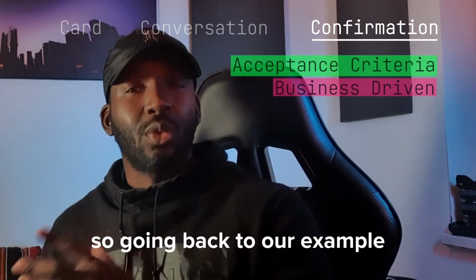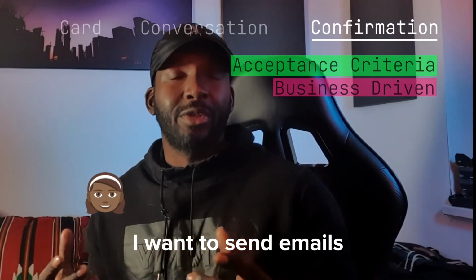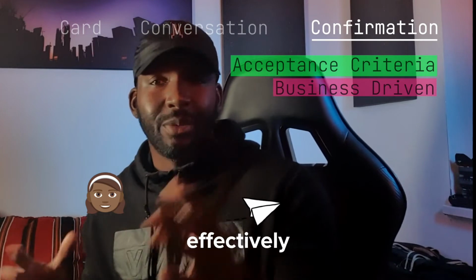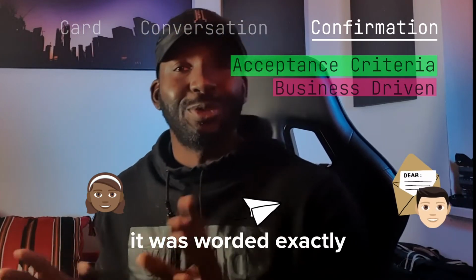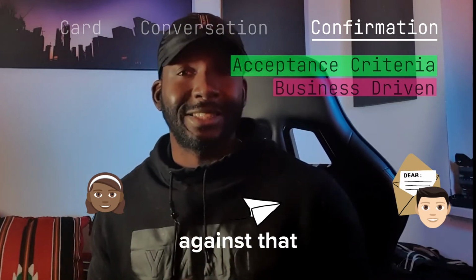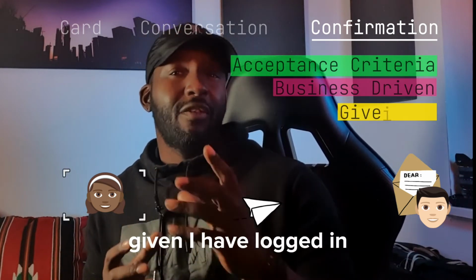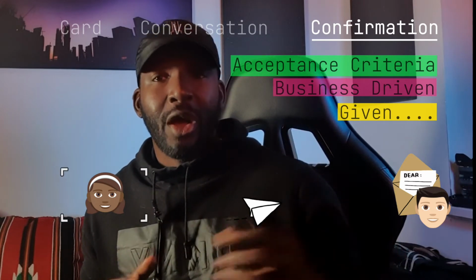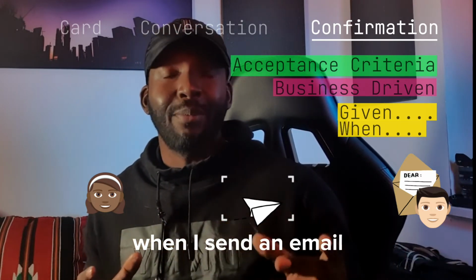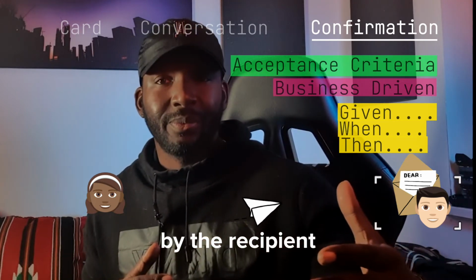So going back to our example where we said, as an email user, I want to send emails so that I can communicate effectively with the business, or whatever it was worded exactly. We could go back to that now and test against that to make sure that that's actually done effectively. So we could say, given I have logged in, when I send an email, then the email is received by the recipient.